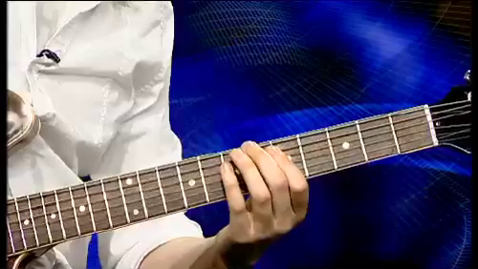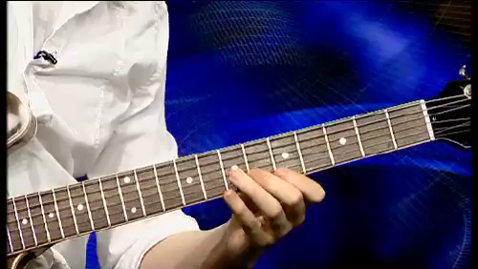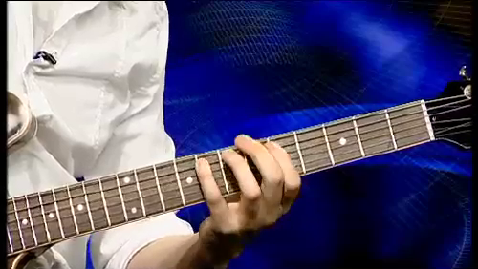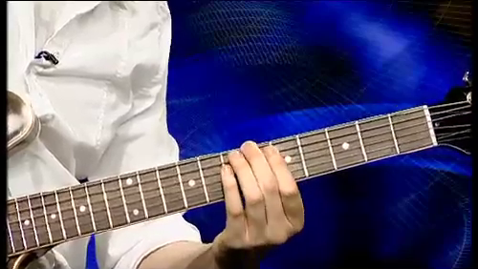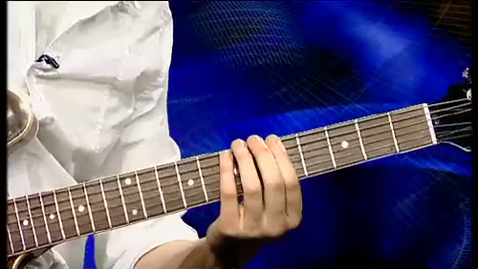Let me play B flat major 7 arpeggio for you. Now we'll apply the same pattern. 1, 2, 3, 4.